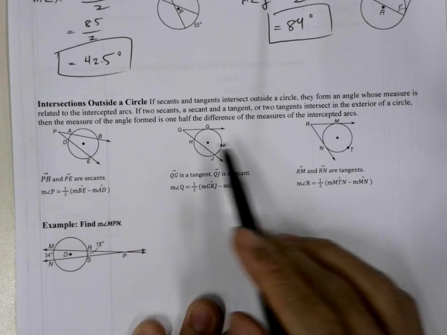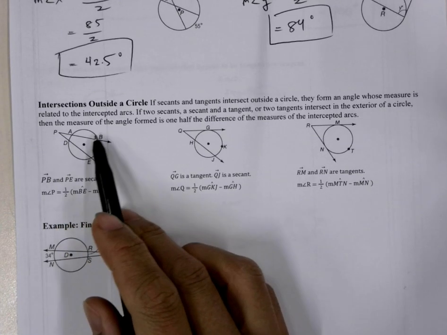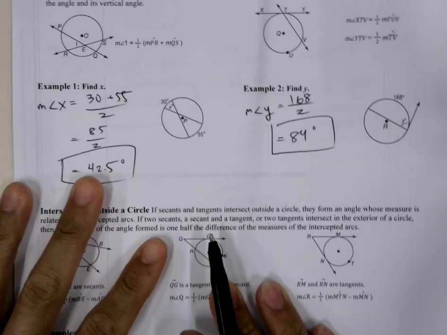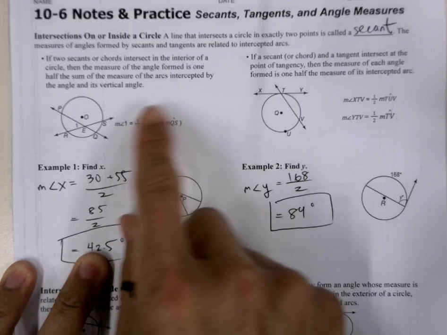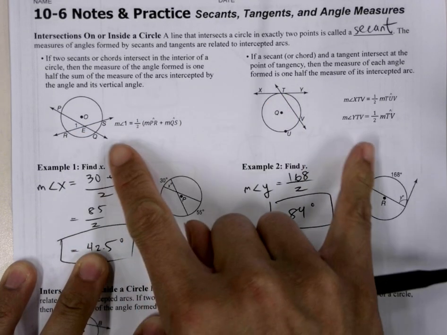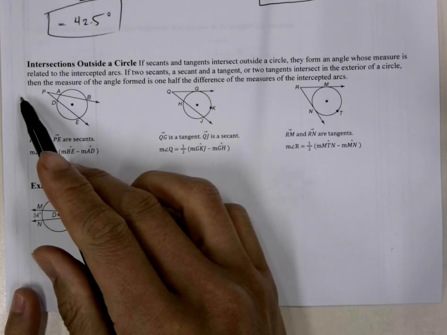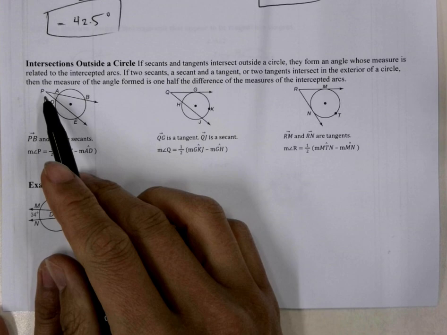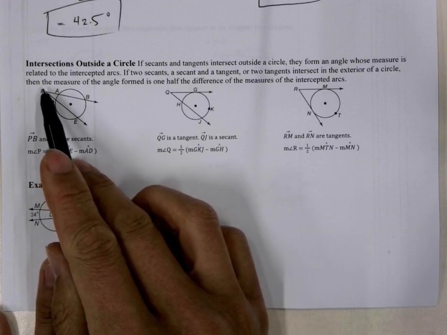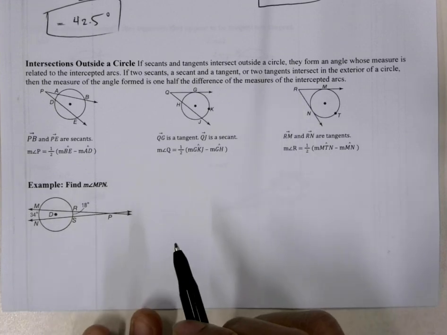So now we have a different situation coming up. We have a situation where the intersection happens outside of the circle. Like over here, the intersection happened inside the circle or on the circle, right? And we have our formulas. But over here, we have the intersection of the two secants or tangents happening outside of the circle, at point R.